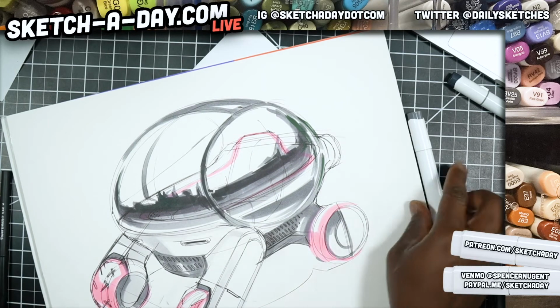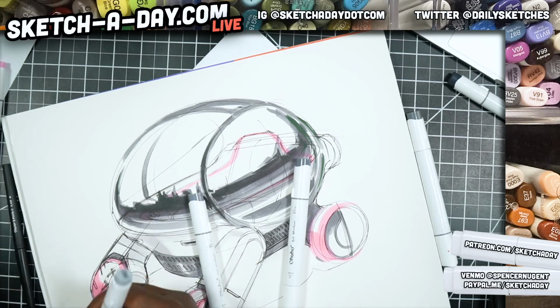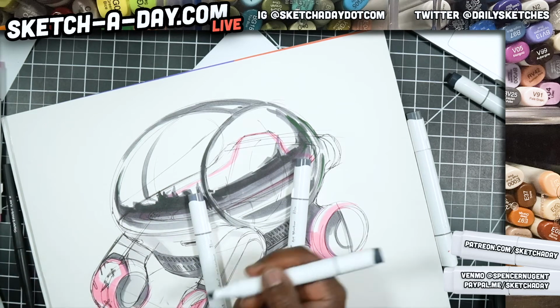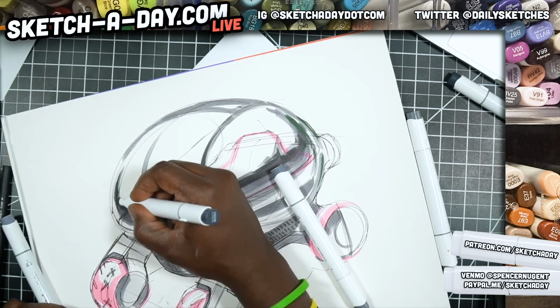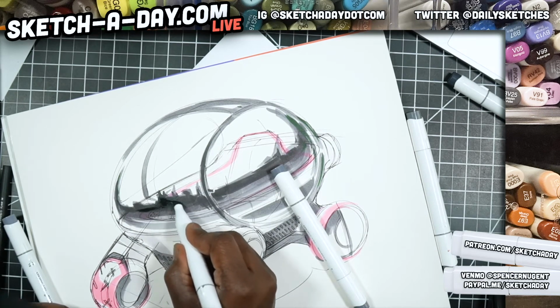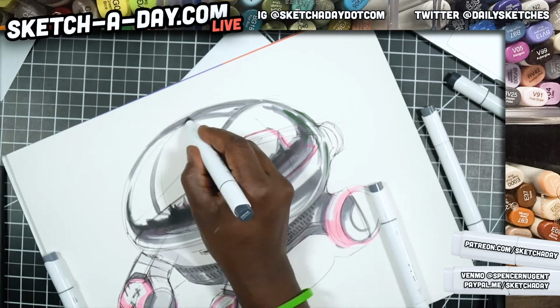And let's see, this is a cool gray 5, so let's see if I can get something a little bit darker to kind of help blend this. This is Sketch Day Live. Thanks for joining once again. So we're going to work our way all the way up to black here on these reflections.